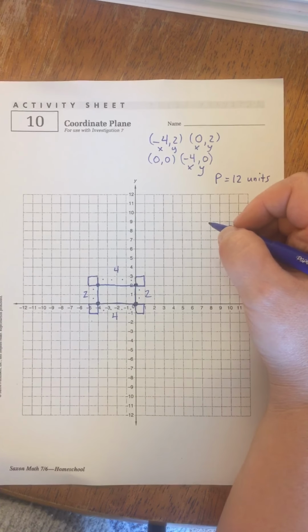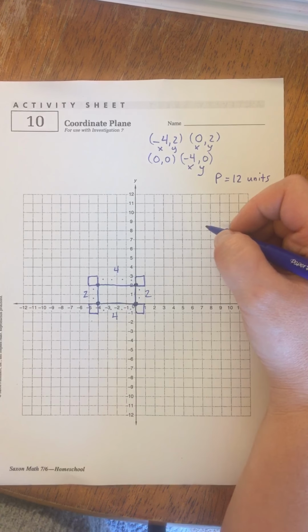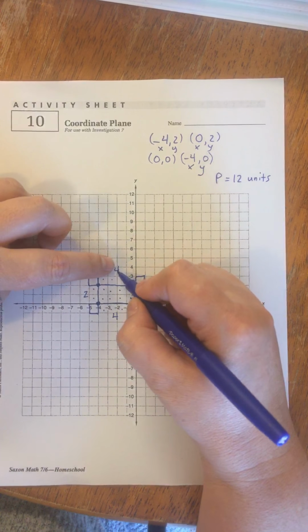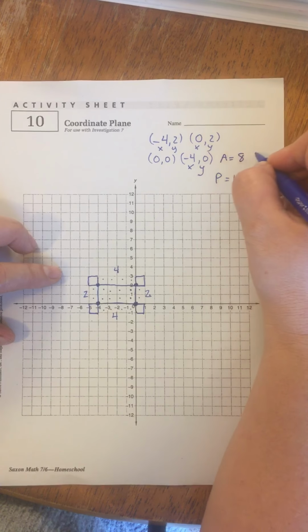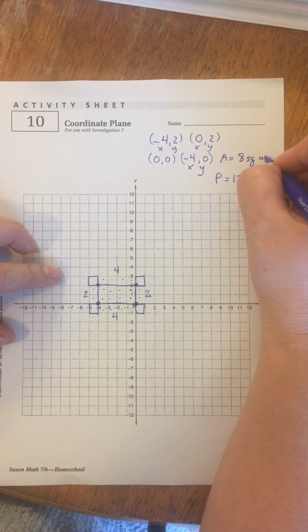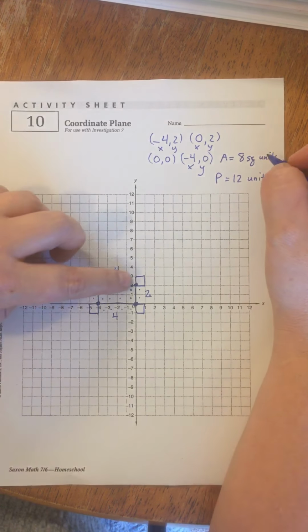And our area, letter C says, what is the area of the rectangle? Well, the area is the amount of units inside the shape. So it looks like 1, 2, 3, 4, 5, 6, 7, 8, or 4 times 2. Area is 8 square units because it's squared, remember?